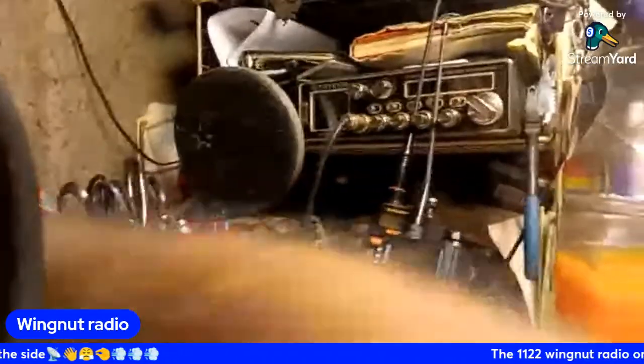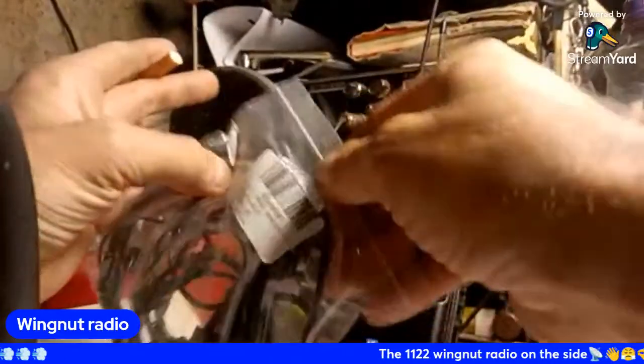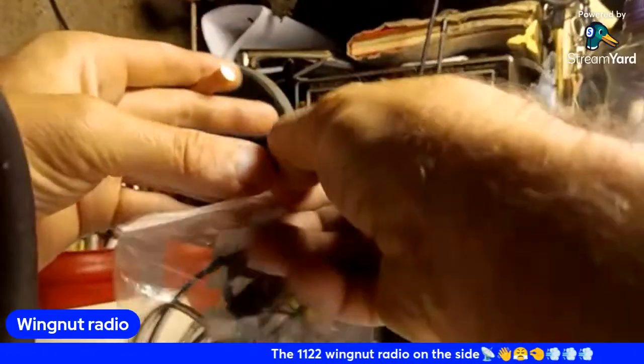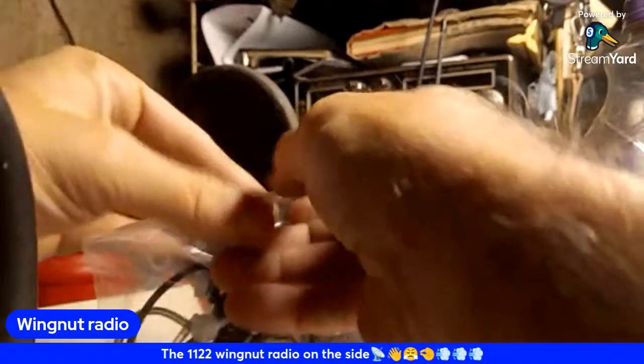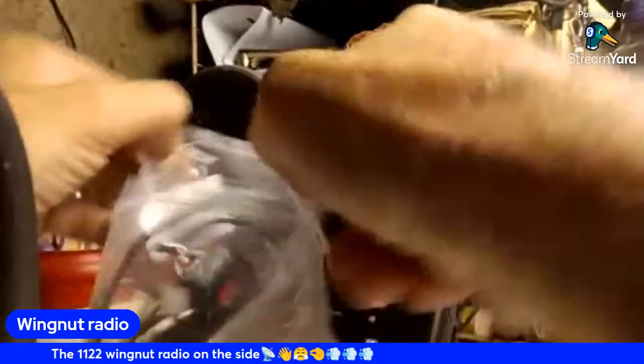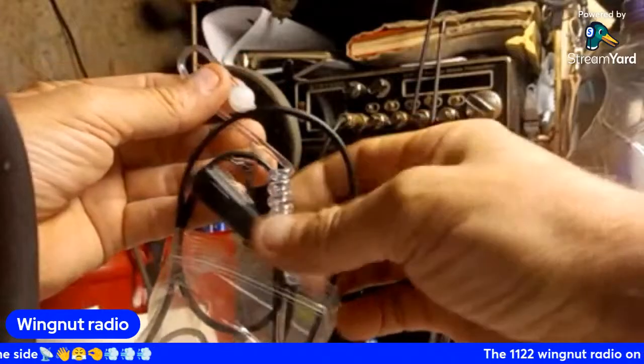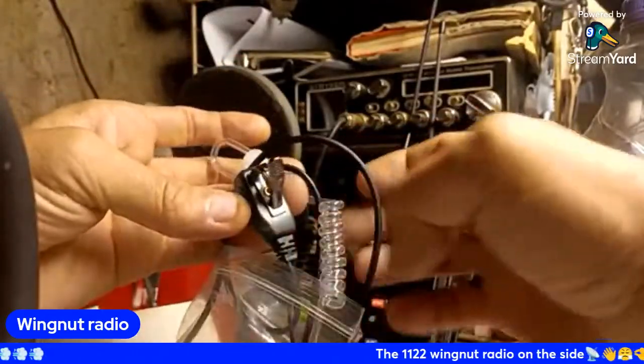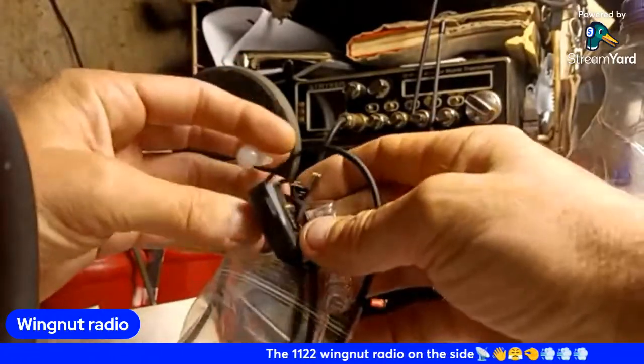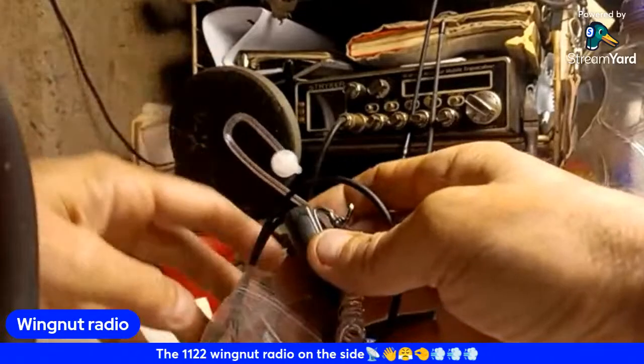Now I've got these, what I call secret agent type stuff. It's got the little earplug. It's got a PTT button right here, and that plugs right into the radio. You know what I mean?